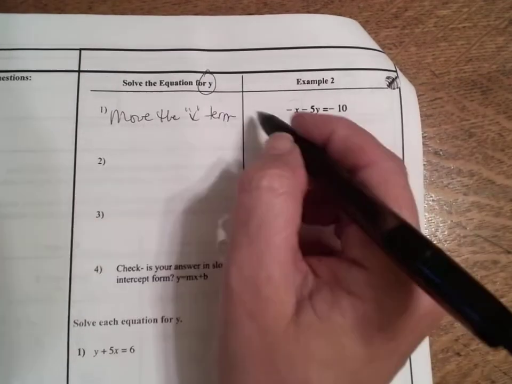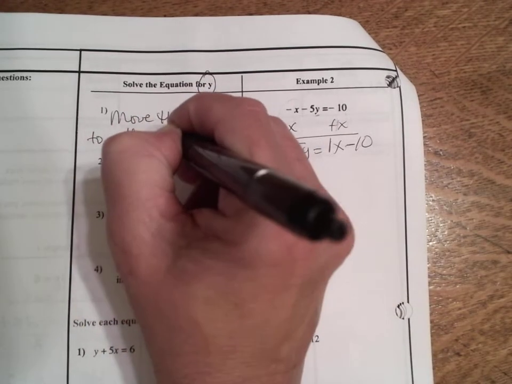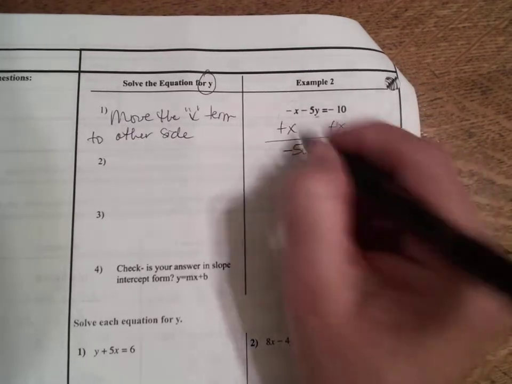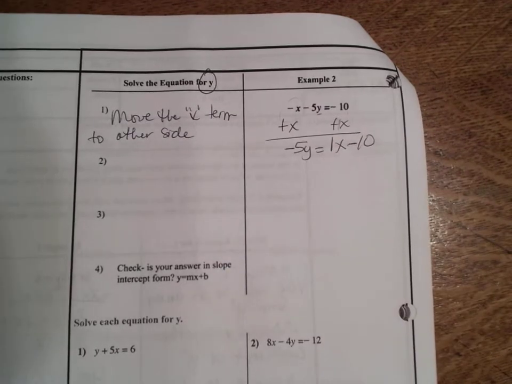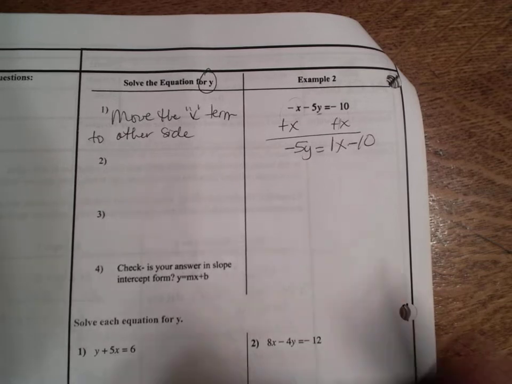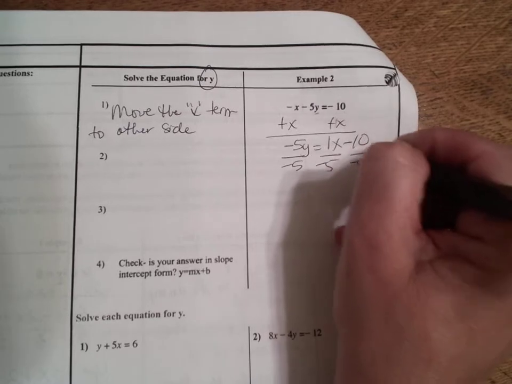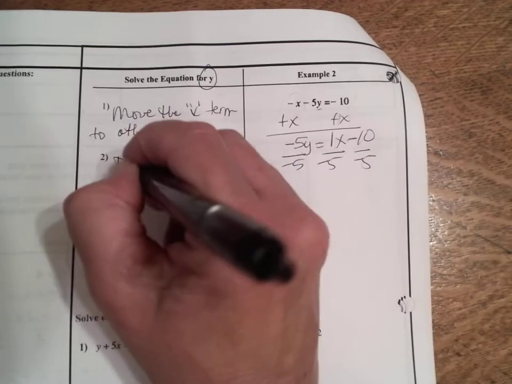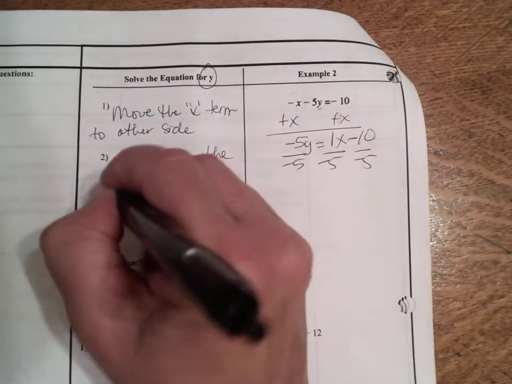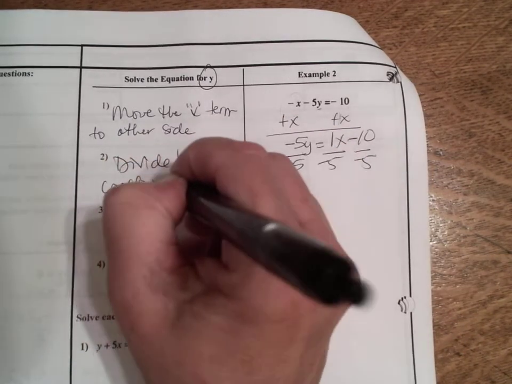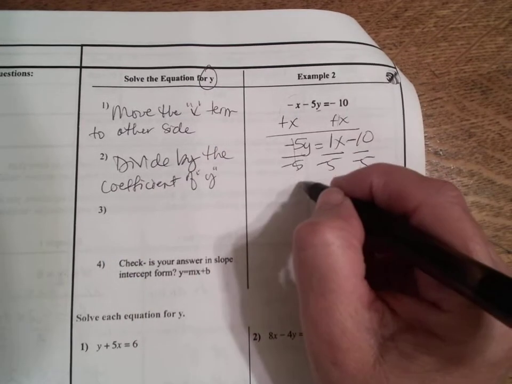Okay, so you move the x term to the other side away from the y. Okay, so you move that x term, sorry, I just got sidetracked. Then divide by your negative 5. Each term is going to be divided by negative 5. Divide by the coefficient of y. Okay, so then that's 1, so this is y.